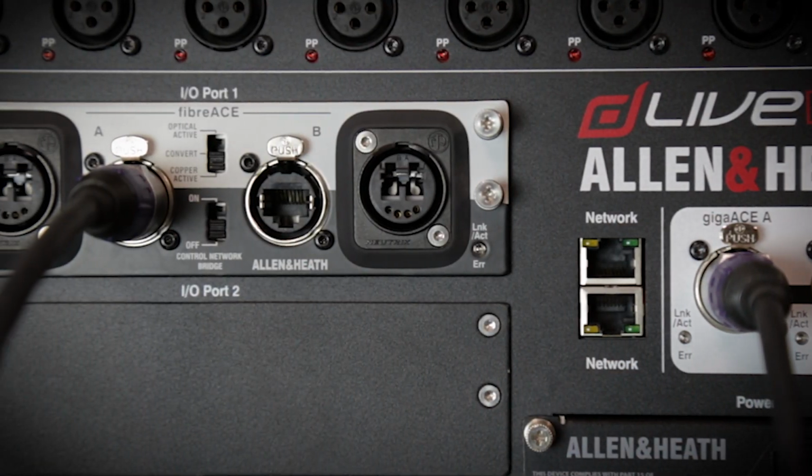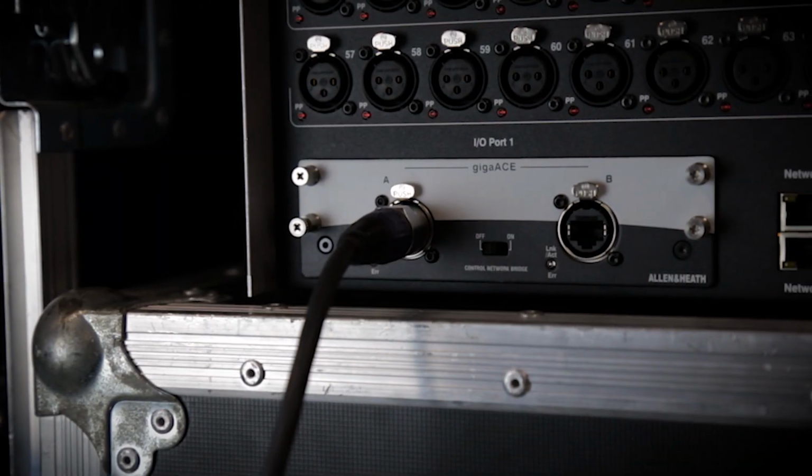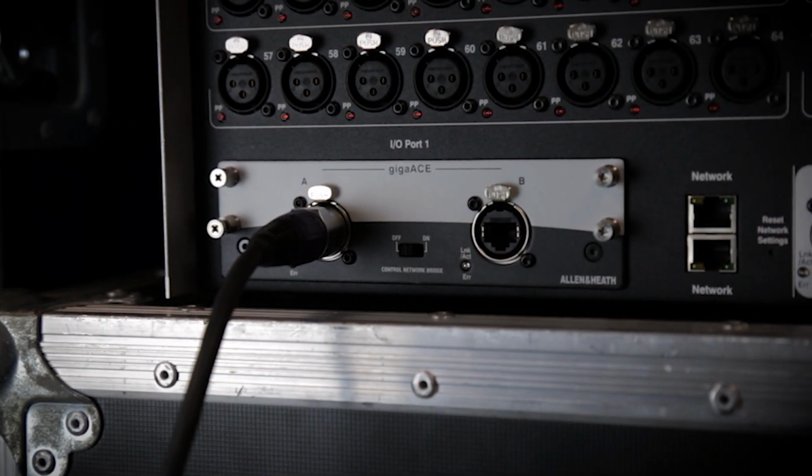You can share the gain of any preamp on the mix rack, or an expander connected to the DX ports on the mix rack. To gain share between two dLives, we'll need two mix racks, two gigaRace or FiberRace cards, and some network cables to connect them together.